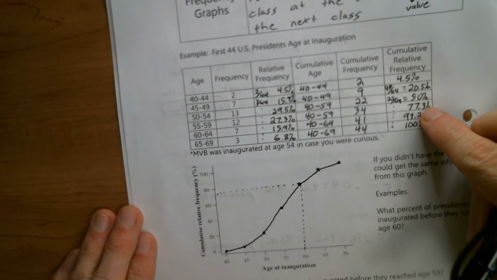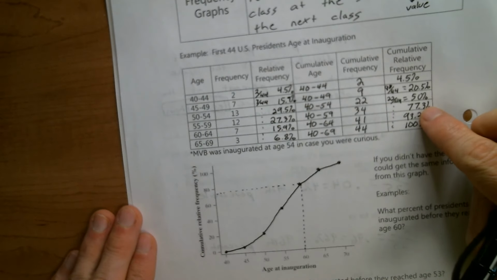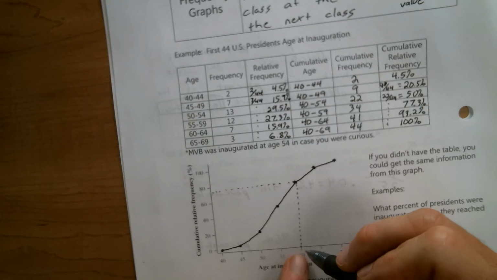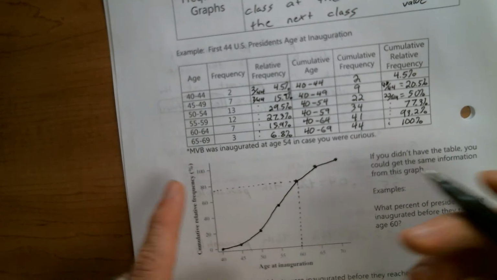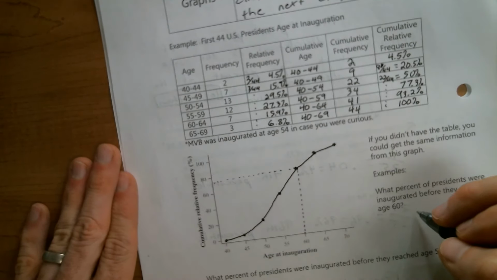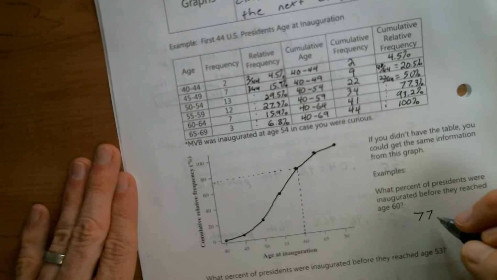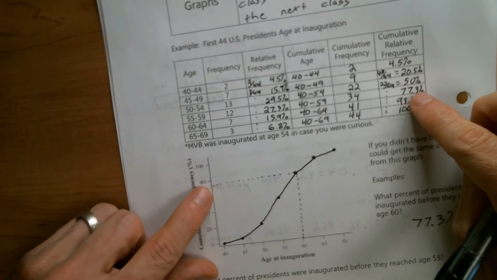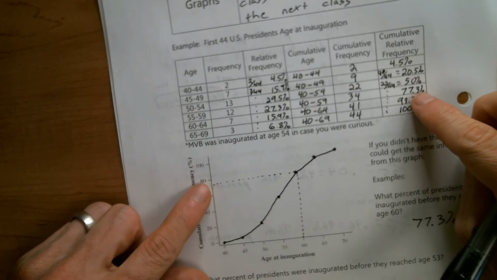Now, we actually have that percent right here from the table, but we can read the graph by saying, oh, I want to know what's less than 60. So let me go to 60. Let me go up. Let me go over. And then my answer would be that 77.3%. And I'm only being that exact because I know it from the table right here. But you would just estimate sort of what it was from that graph.